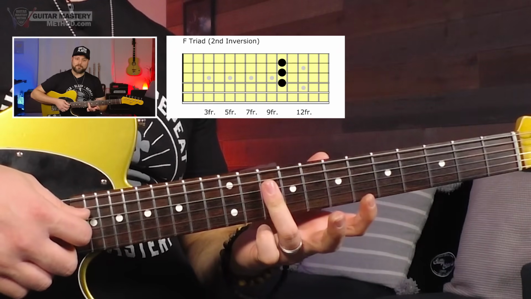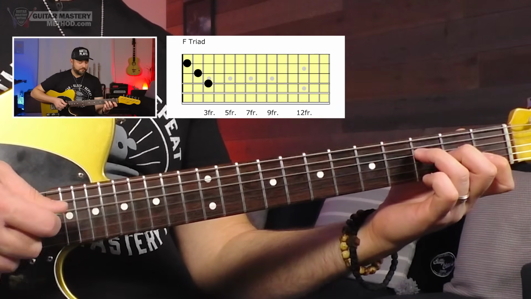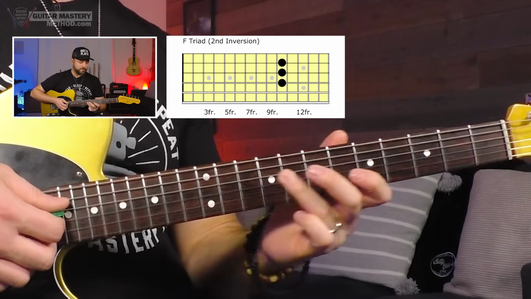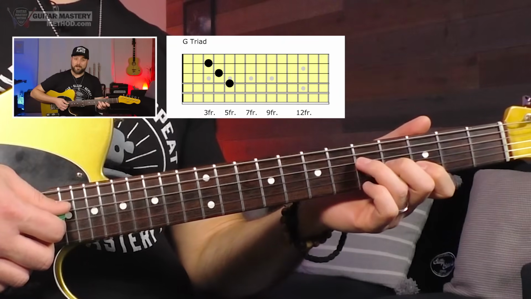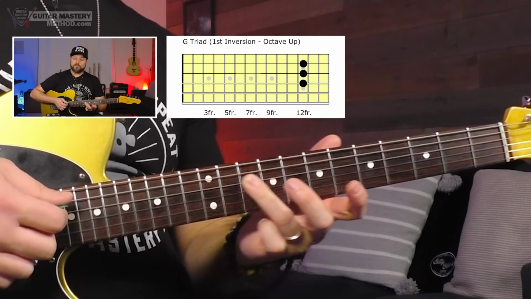Notice how these shapes are all similar, right? For F, we got this, this, this. For G, it's the same shapes, just two frets up to accommodate G. Just with those and with the C chords, we can actually highlight a 1-5-4 chord progression, or in any order, really. We can highlight a C chord, a G chord, and an F chord using those triads.